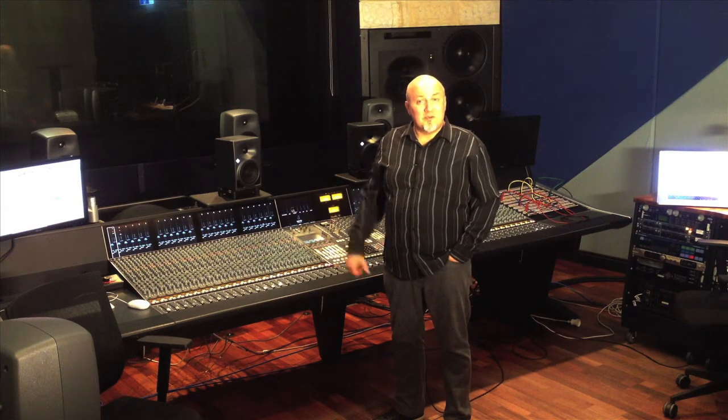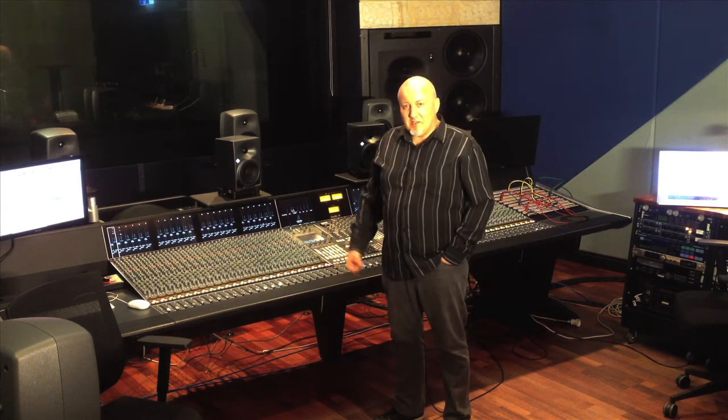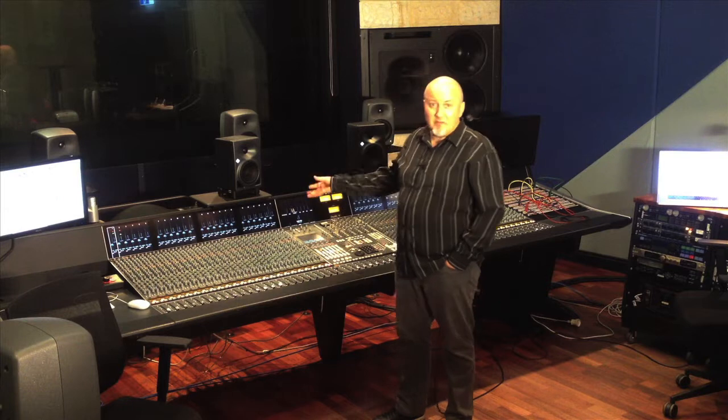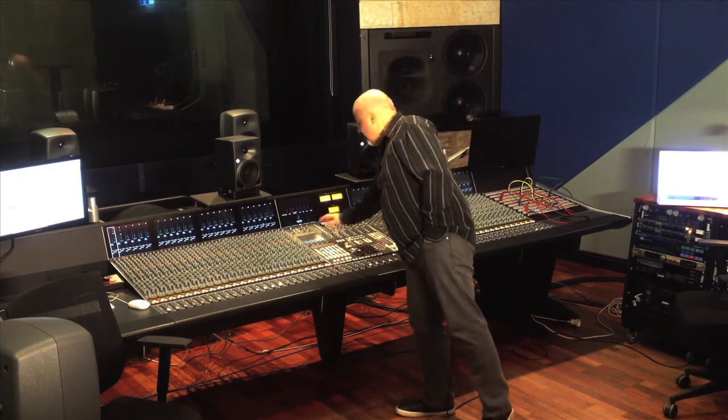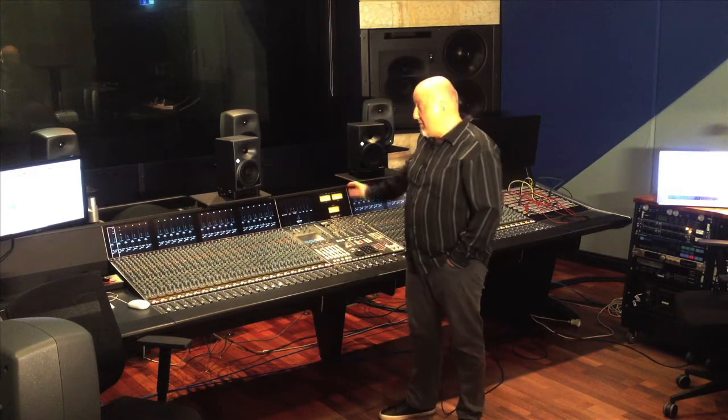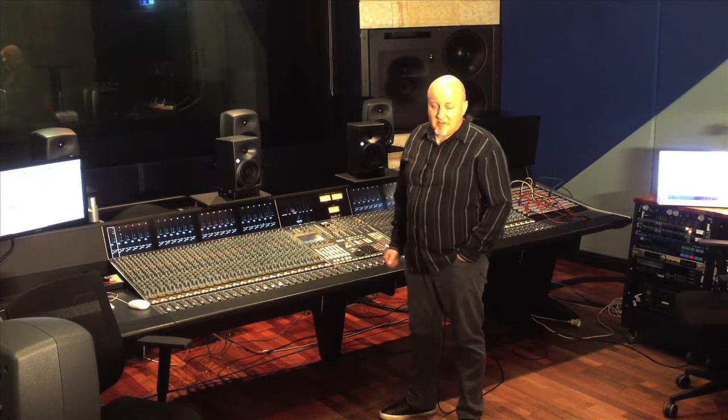As always, if you want to try this at home, make sure that your monitoring levels are always very controlled. I always have the compressor on the master output, making sure that the levels never become alarmingly dangerous.